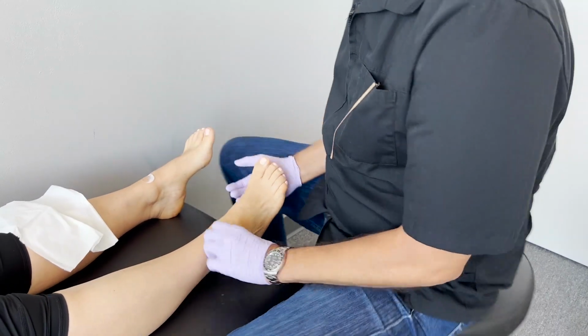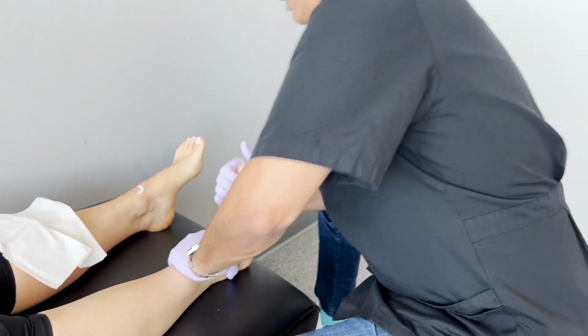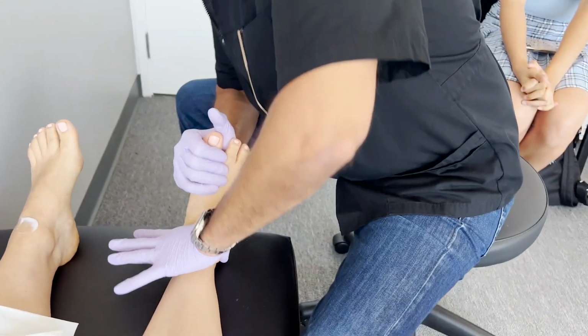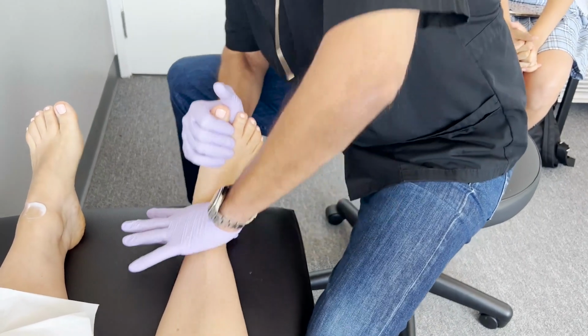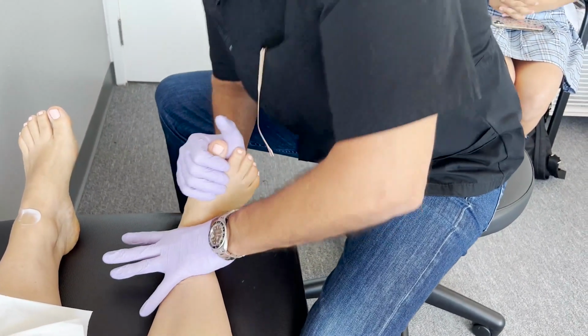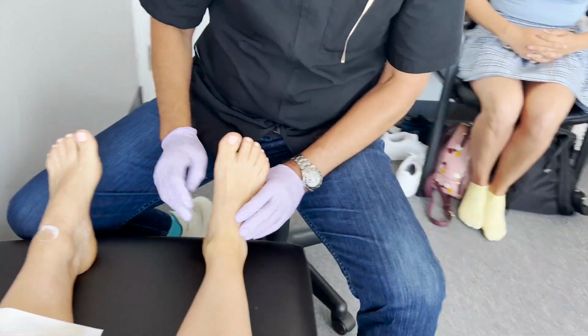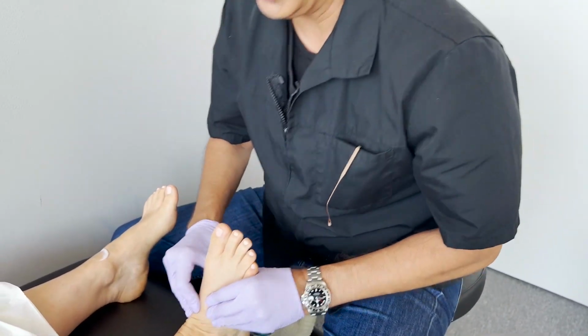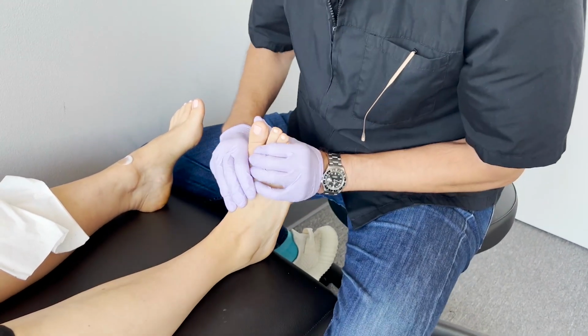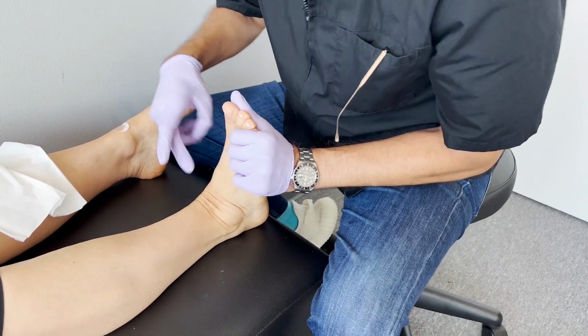Now, next part is passive range of motion. Let me do the work. Web contact, pushing A to P with dorsiflexion. Lateral side, medial side. Good. Now you can actually even see when we dorsiflex, it gets stuck right there.